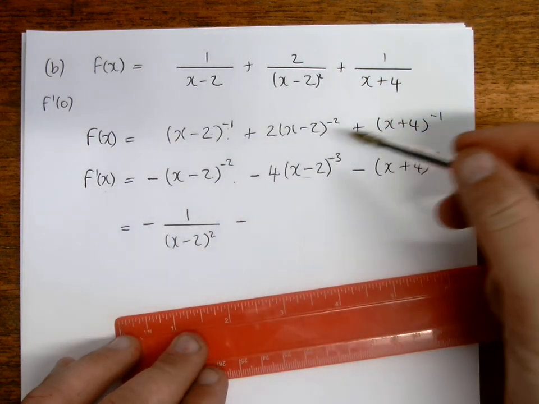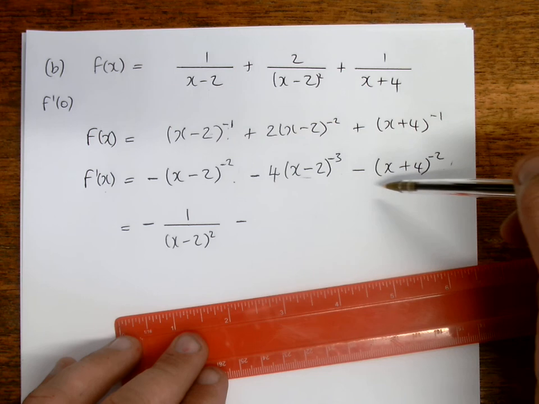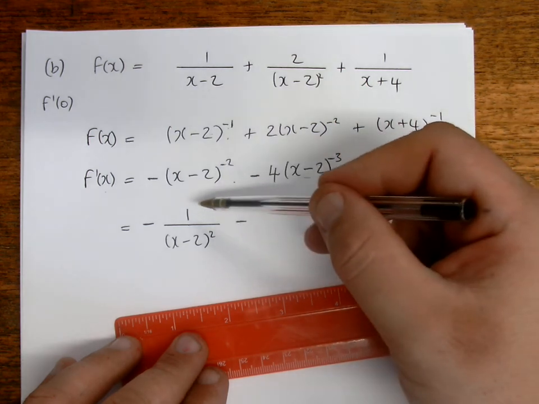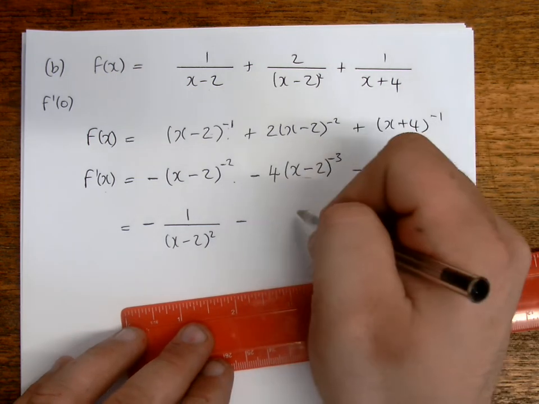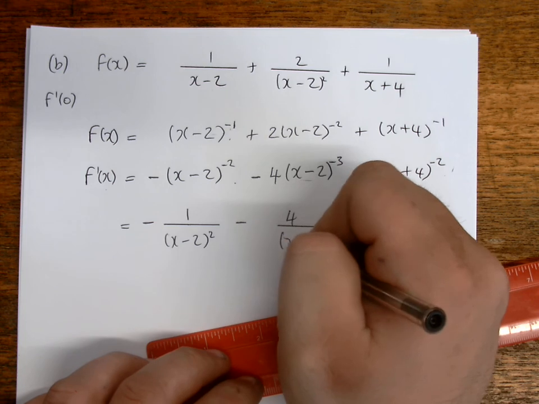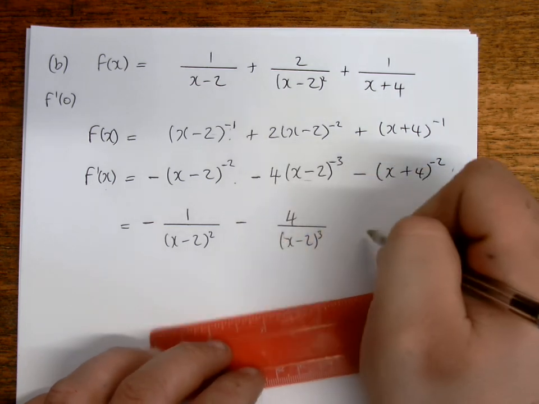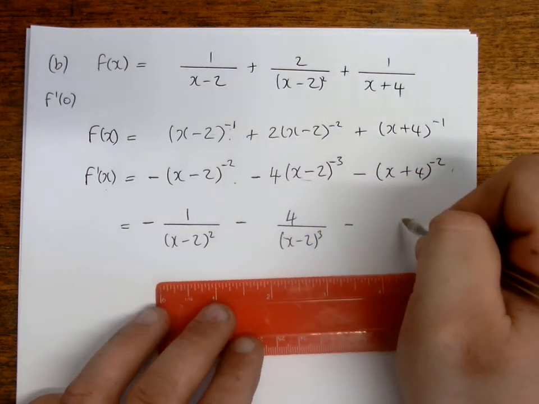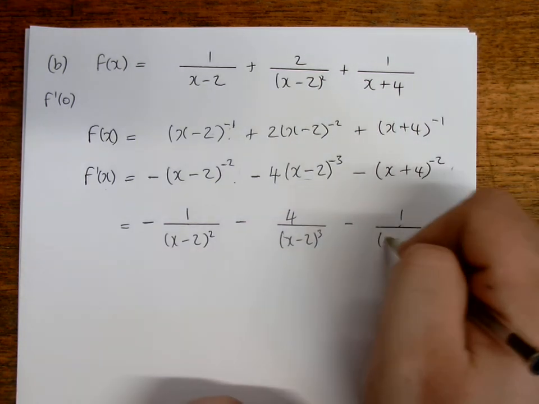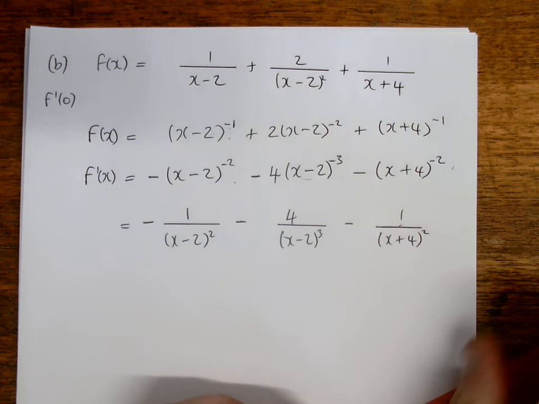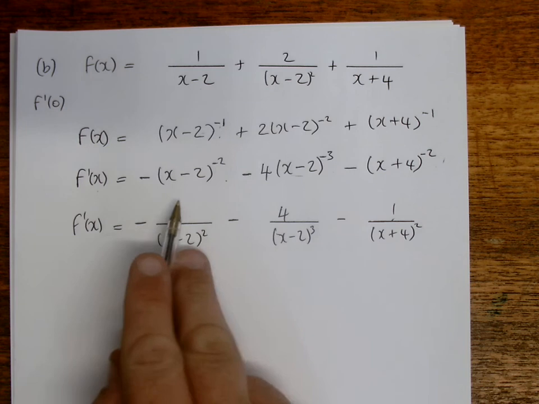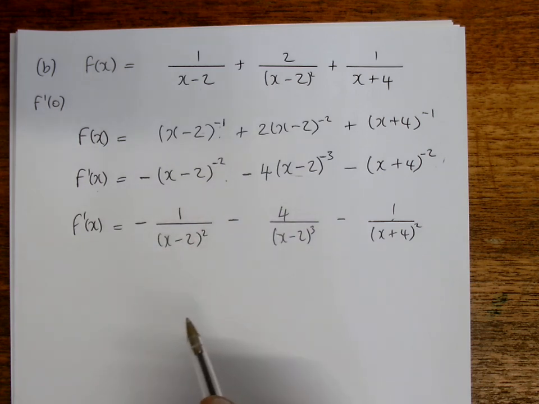So this is the idea here. When you've got your derivative, you can then put it back down, because it's a negative power. So we've got 1 over this. The same here, minus 4, and take the x minus 2 down, so it'll be cubed. And then in this case, we'll have 1 over x plus 4 all squared. So that's your f dash of x. We've differentiated each term here using the chain rule.